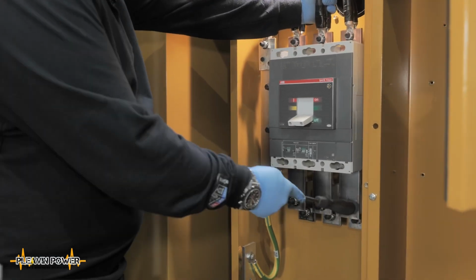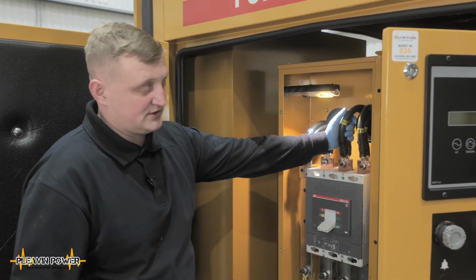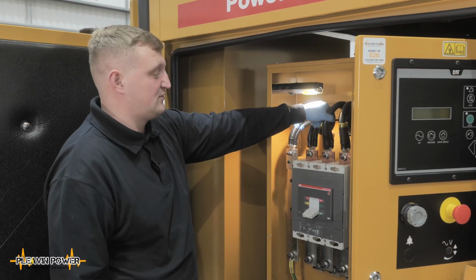What can happen in the event of one of these becoming loose is you can subsequently lose supply or have a catastrophic failure of the outgoing load cables from the alternator.